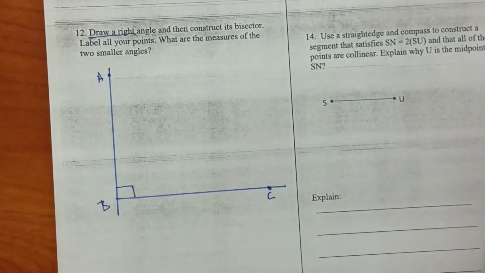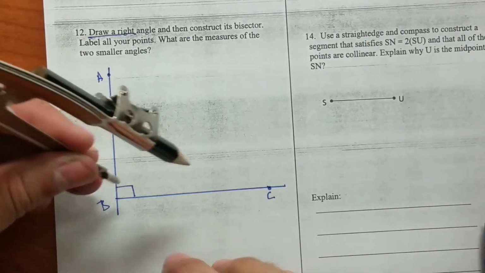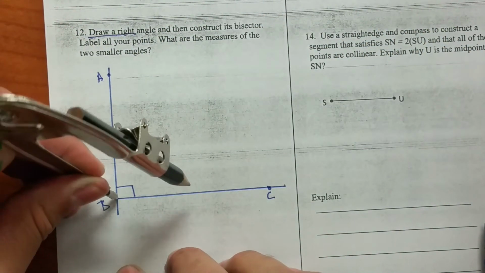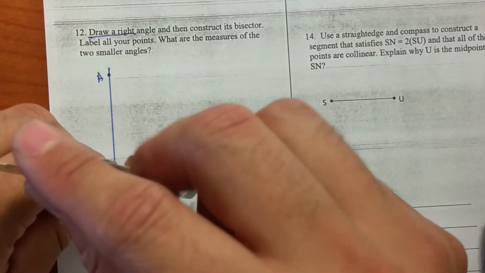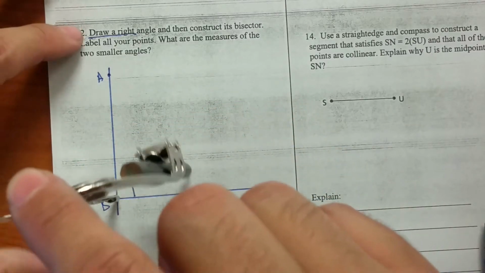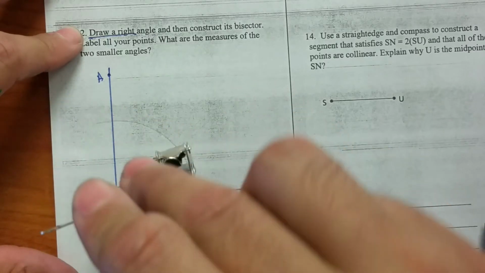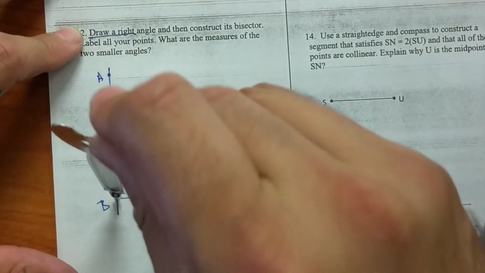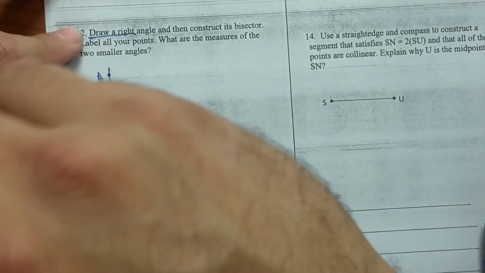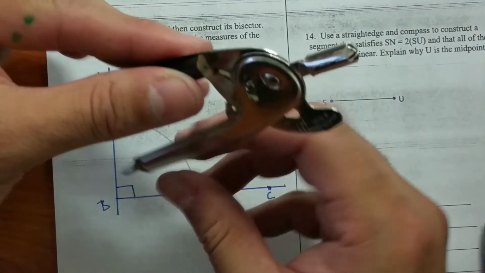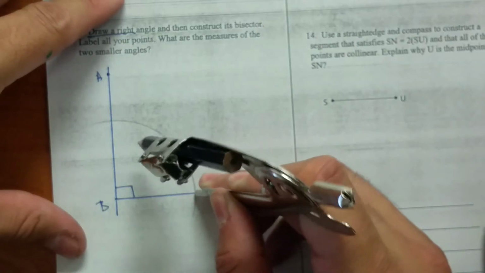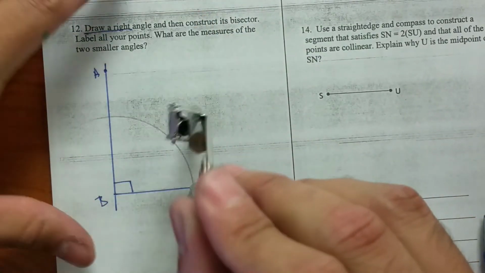Now we're going to do the same thing that we did for that previous problem. I'm not even going to change the size of my compass. So draw my arc. Okay, got that one. Stabby point.